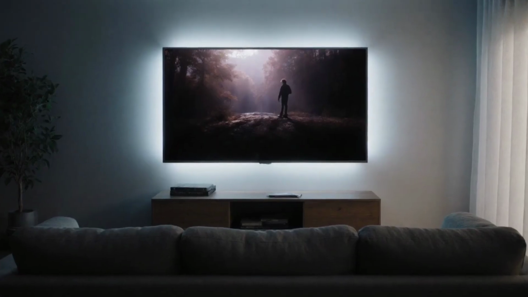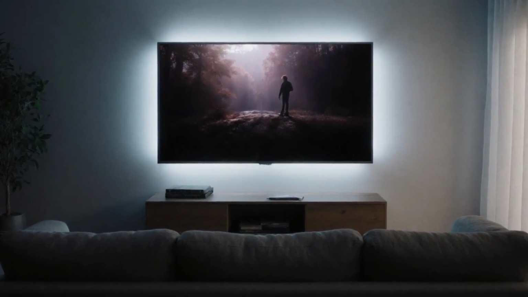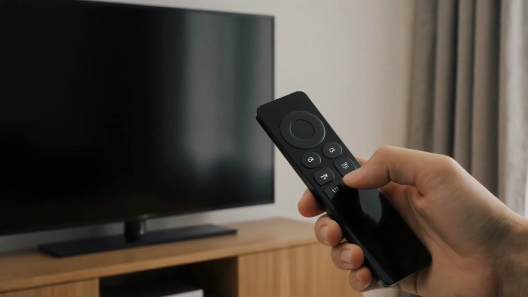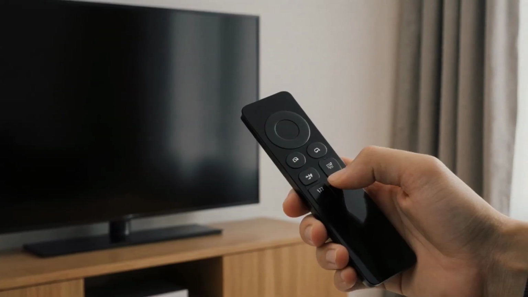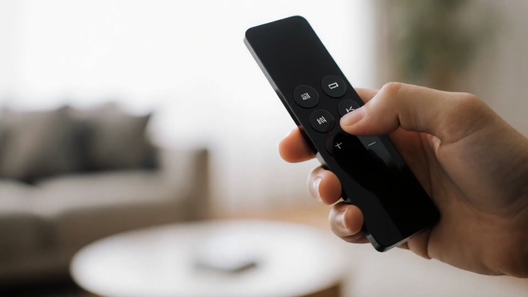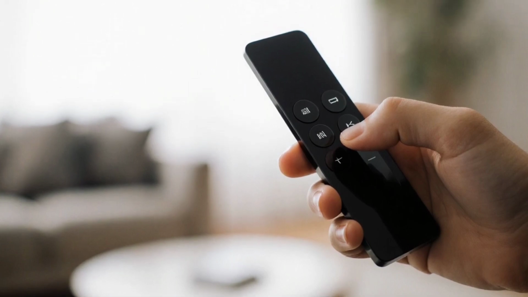Each double tap alternates between full screen and the original display setting. This provides a direct and rapid alternative to using the on-screen video controls. The double tap feature allows for quick adjustments without navigating menus.